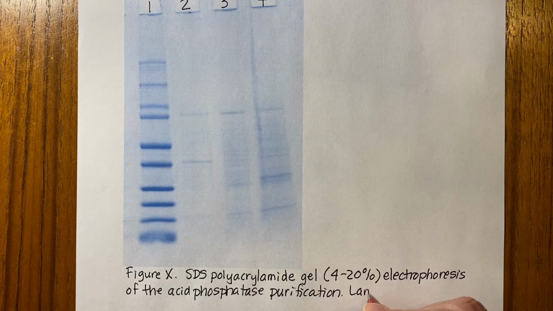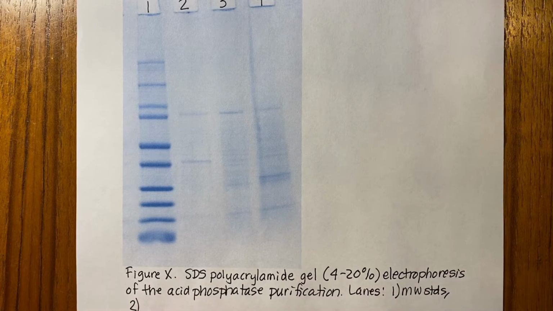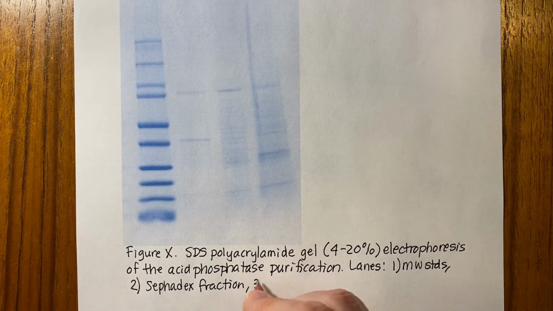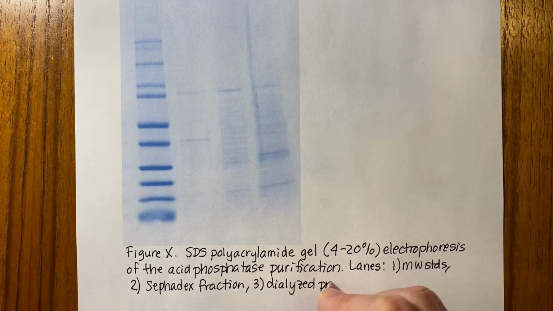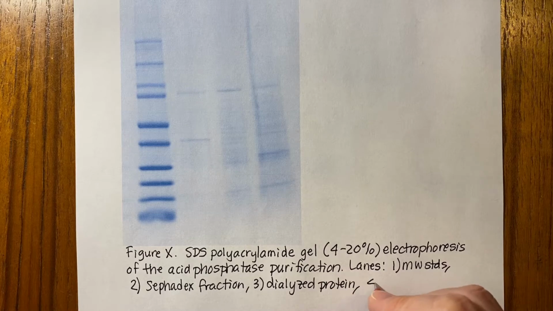So just say something like lanes: 1 is molecular weight standards, 2, maybe just put a parenthesis, 2 is sephadex fraction, 3 would be the dialyzed protein, and then 4 is the crude extract.